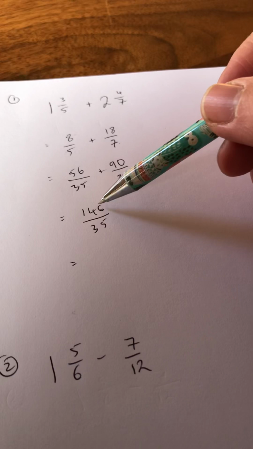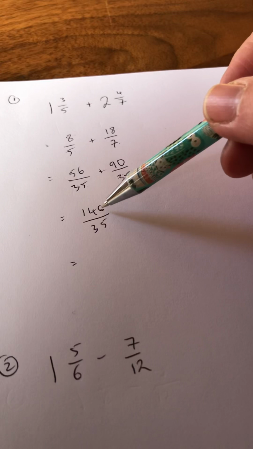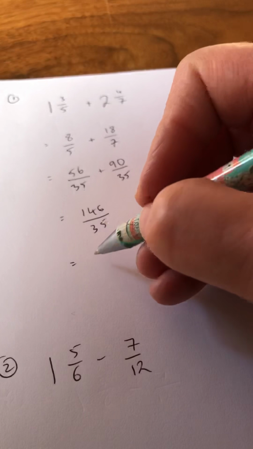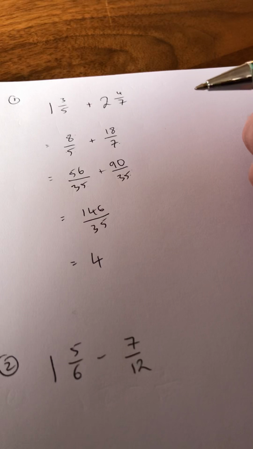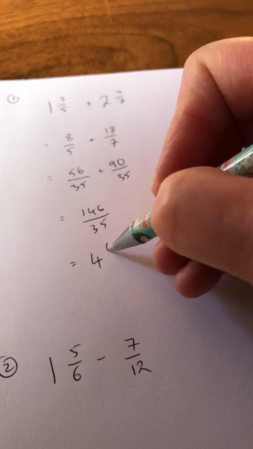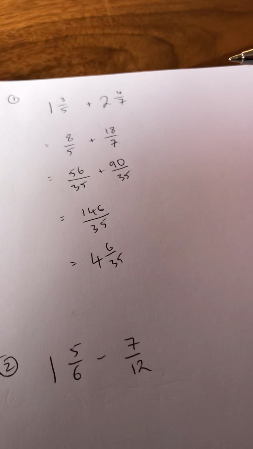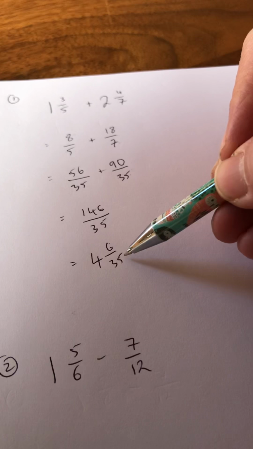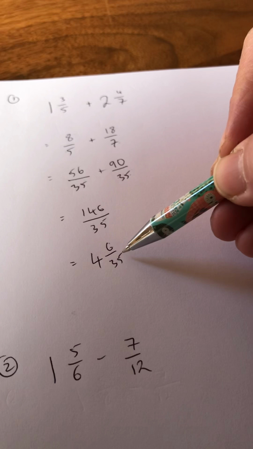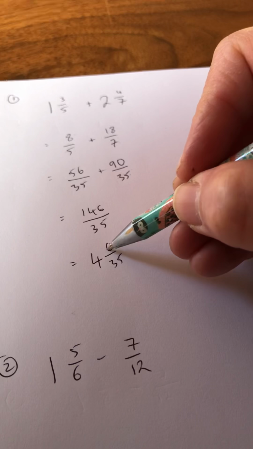So 35s into 146. Well, I know they go 4 times into 140. So that's 4 whole numbers. And I will have 6 35ths left over. Just check, can I cancel down? Does anything go into 6 and into 35? The answer is no, so I don't need to cancel it.